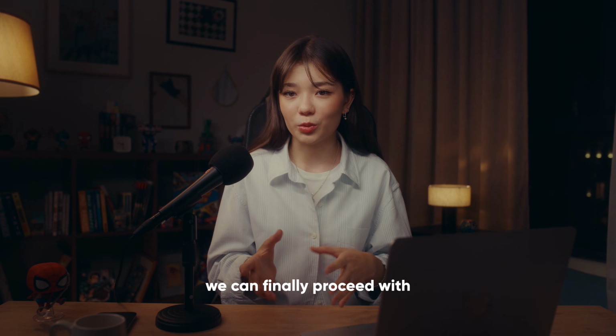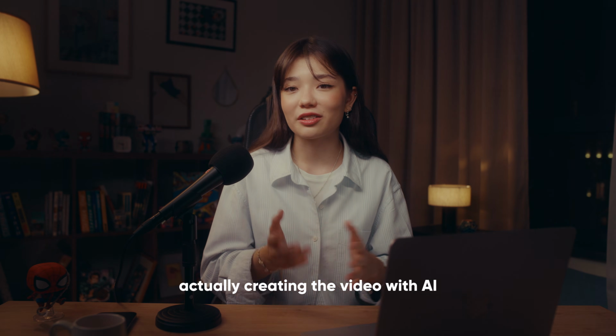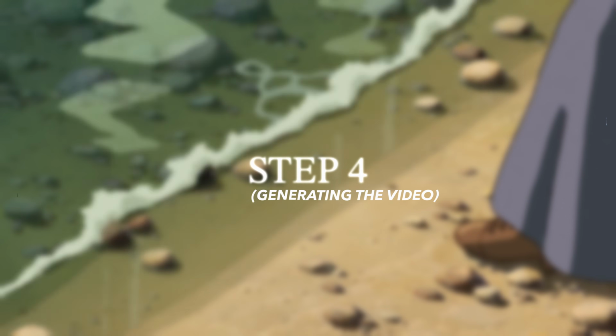Now that we have the prompt, we can finally proceed with actually creating the video with AI. So step 4, video generation.